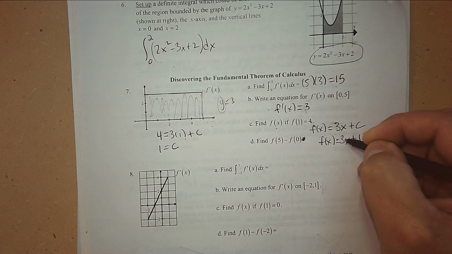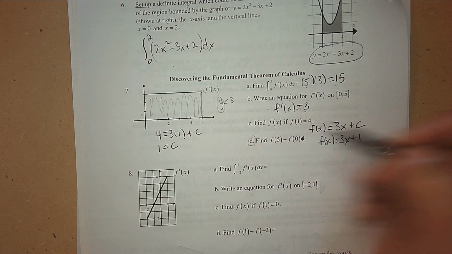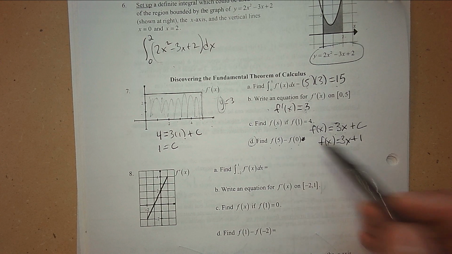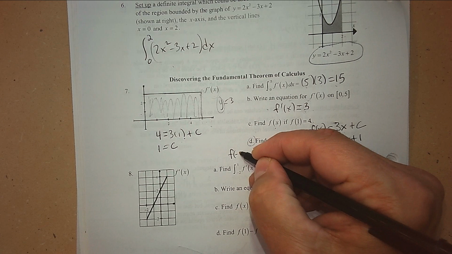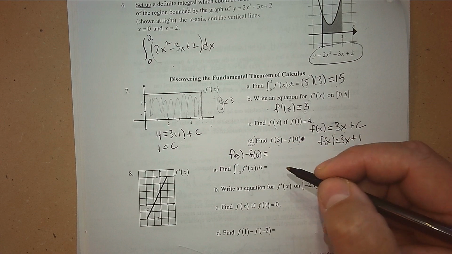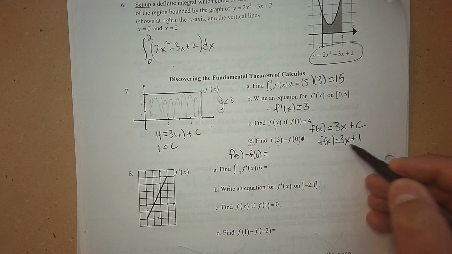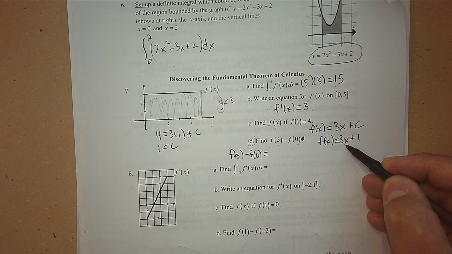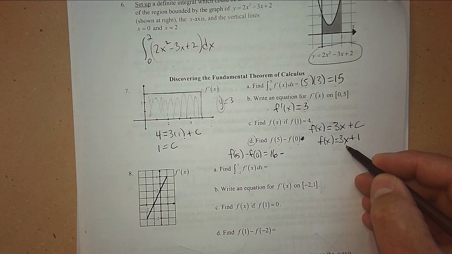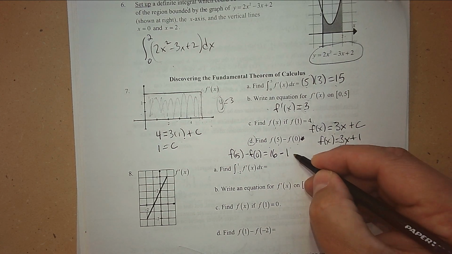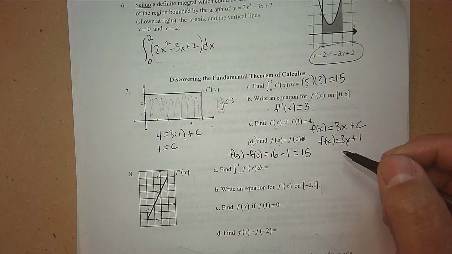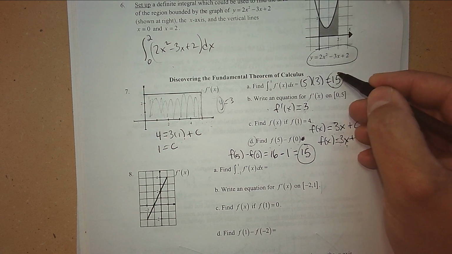And then the last question says, hey, plug in f at 5, plug in f at 0, and then subtract them. So what's f at 5? And then take that and subtract and plug in 0. So into the function, if I plugged in 5, 3 times 5 is 15, plus 1 is 16. If I plug 0 in, 3 times 0 is 0, and 0 plus 1 is 1. 16 take away 1 is 15. And voila, they match each other. The area under the curve.